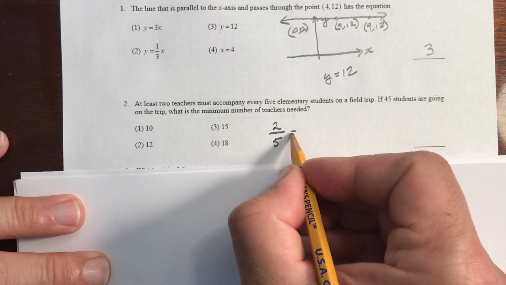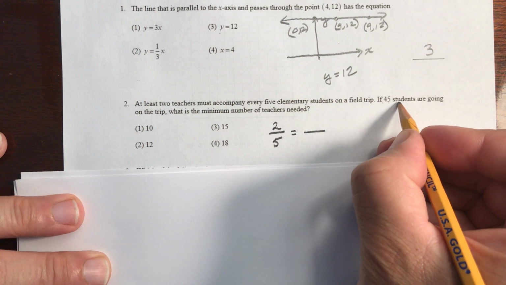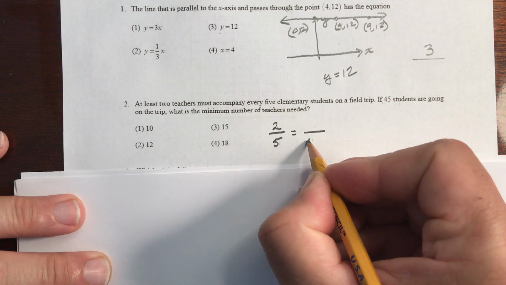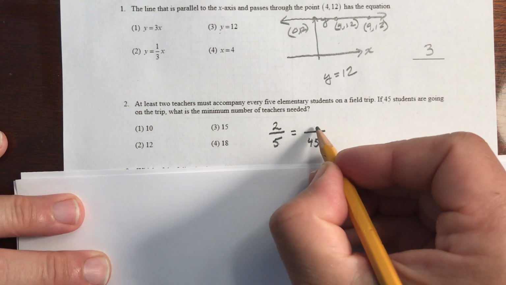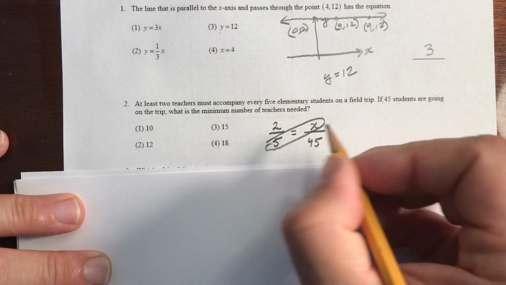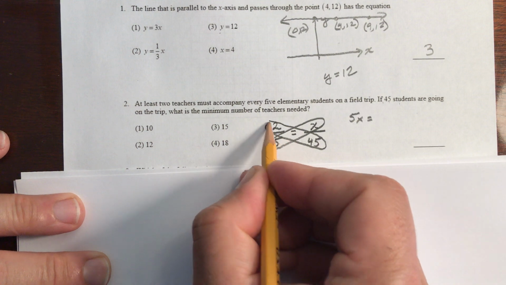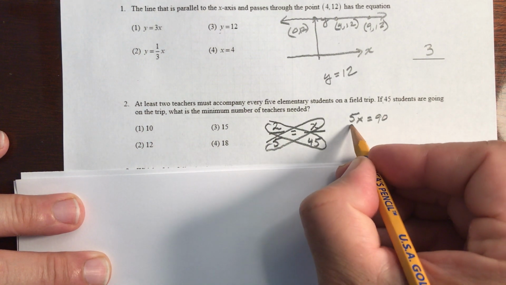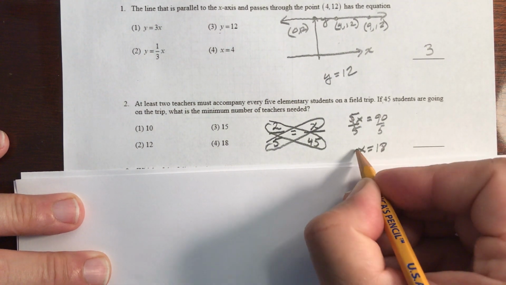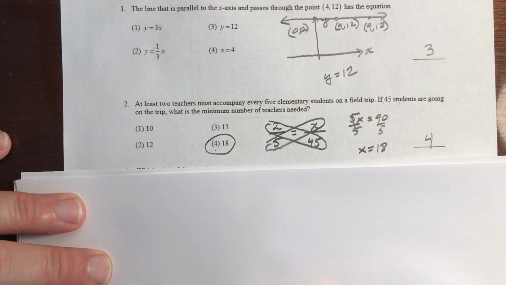And that should be equal to another ratio in which there are 45 students on the bus. So remember, it was teachers over students, so this will be teachers over students. I'll put 45 here. How many teachers should we bring? I don't know, x. And then cross multiply. That's where we get 5 times x is 5x. 2 times 45, that's 90. Solve it. Divide by 5, and you'll find out that x is 18. Choice number 4. That's all there is to that.